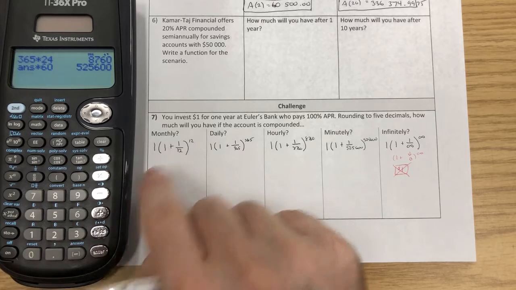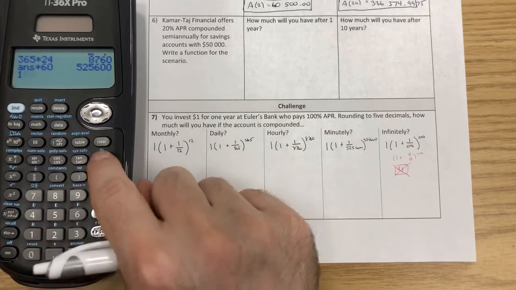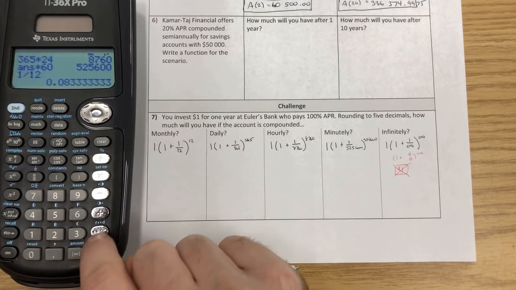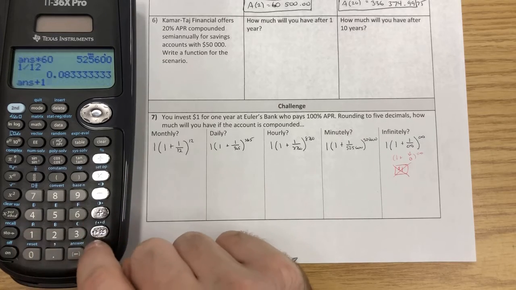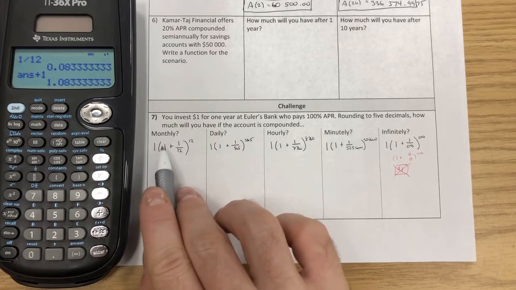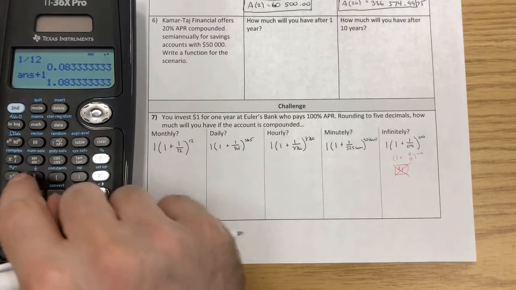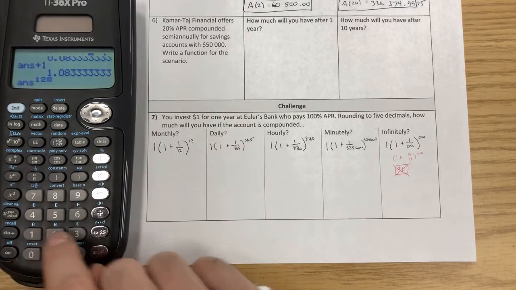Okay. So for the first one, what we notice is that we're going to take 1, and we're going to divide it by 12. We're going to add that to 1. And we're going to ignore this 1 out here because anything times 1 is itself. So we're just really dealing with 1 plus 1/12, which is this, raised to the 12th power.